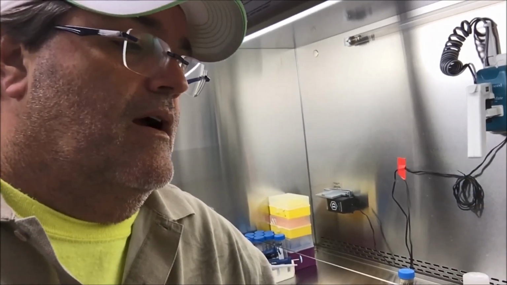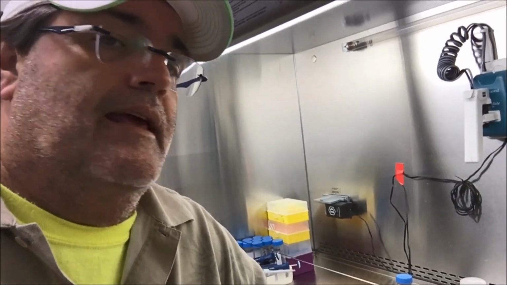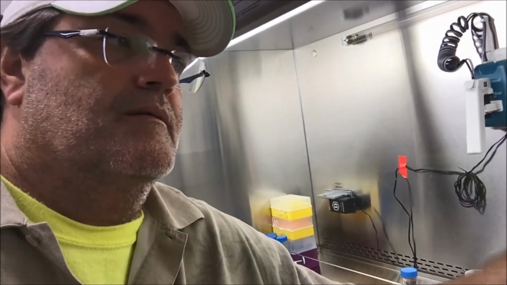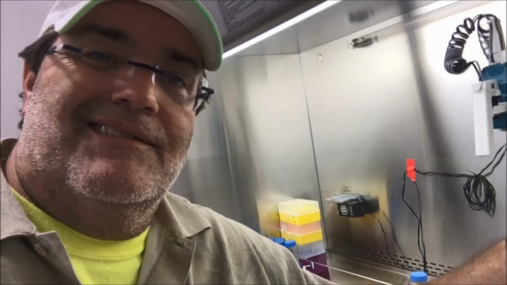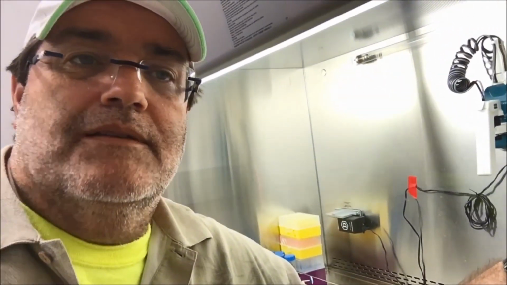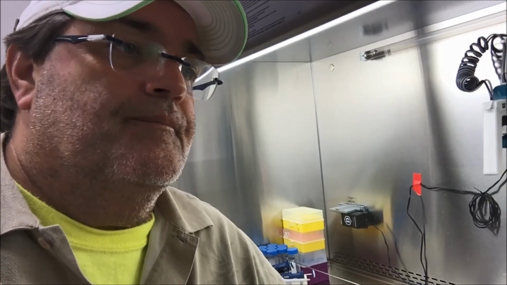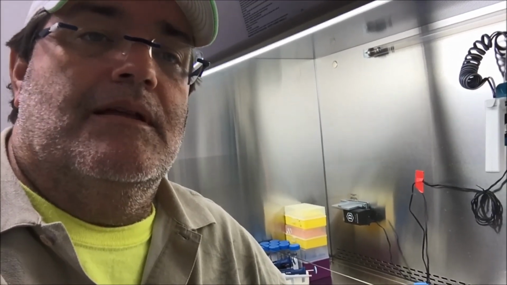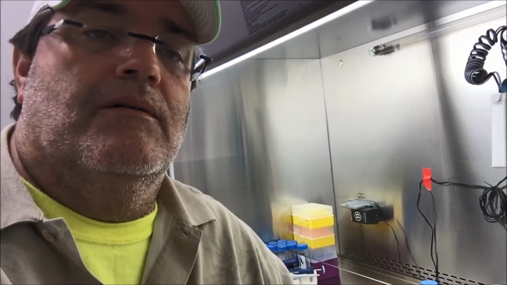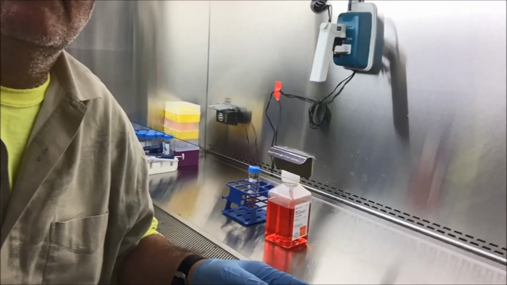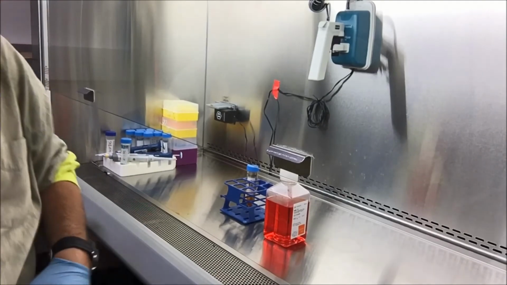It's blowing air out this way, and any air in there, it pulls it up. So anything in this zone is not sterile, but it's aseptic. Let me put this down and aim it in here, and I'll explain what I'm doing. I think you can see everything.